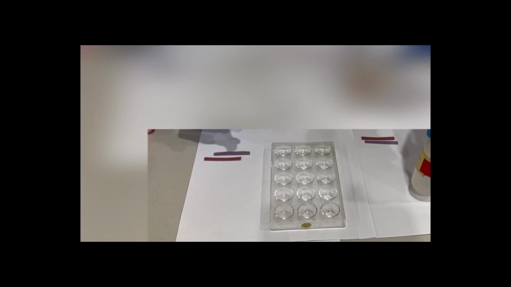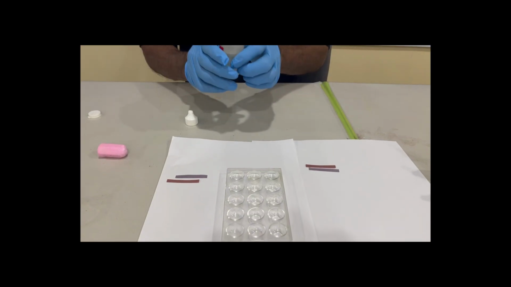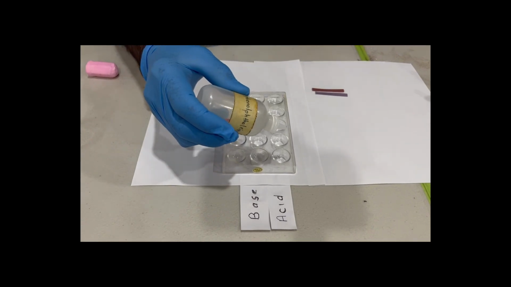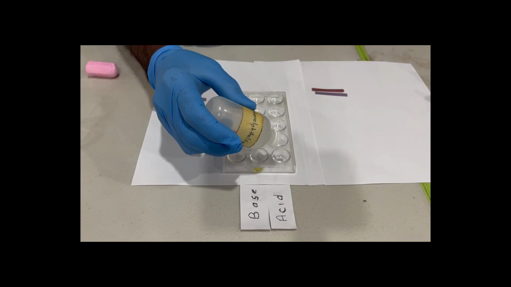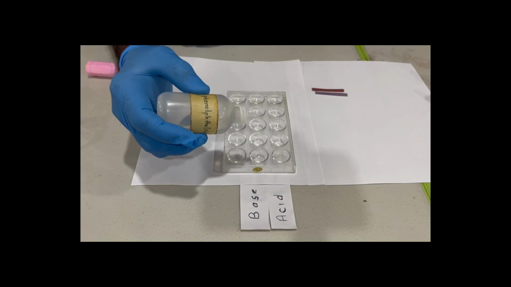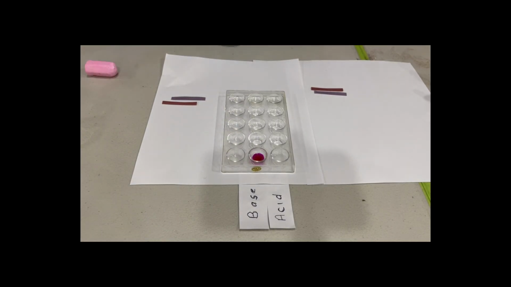We look at the effect of acids and bases on phenolphthalein indicator. Put a drop of phenolphthalein in acid and see what color it has. We can see that's colorless, okay? And then we drop it inside base and that's pink. So phenolphthalein is colorless in acids. It goes pink in base.